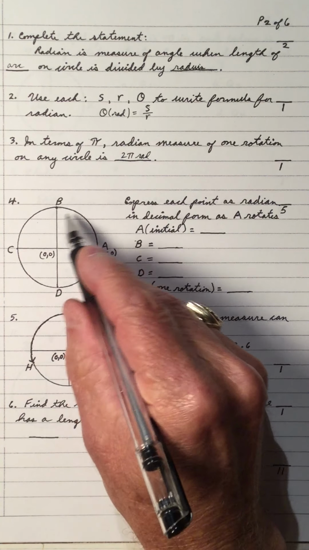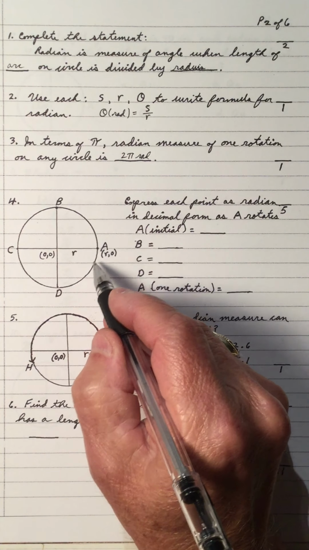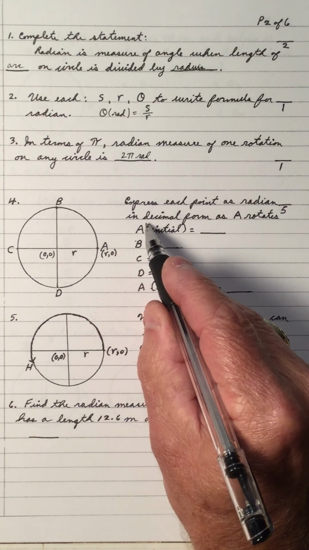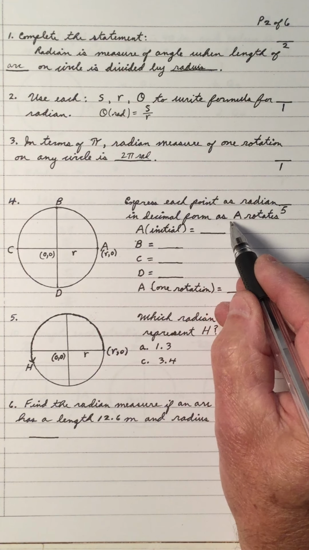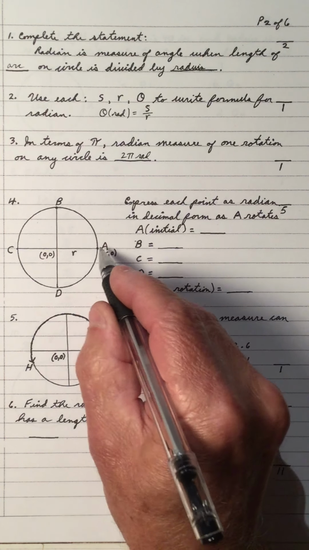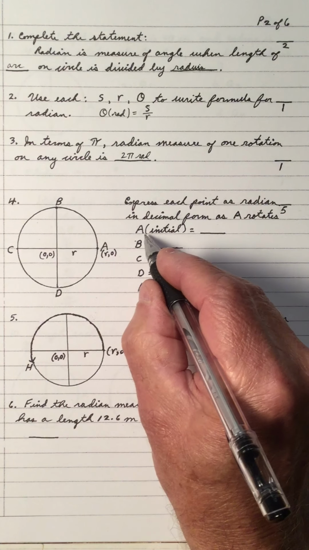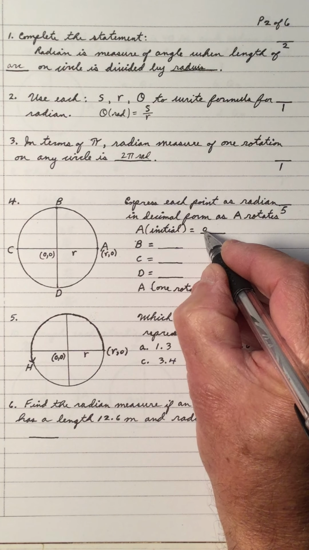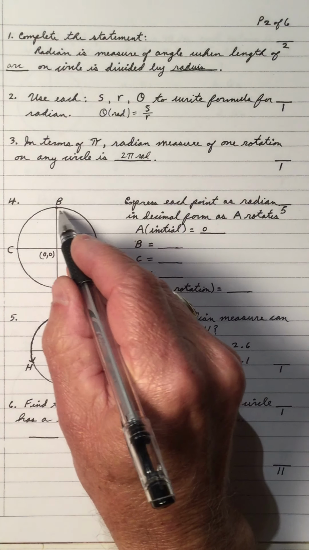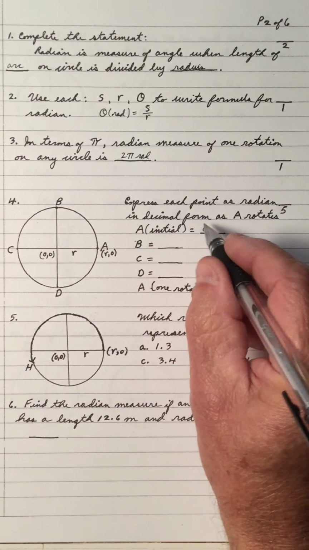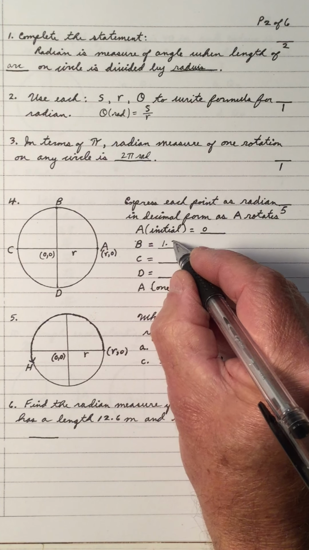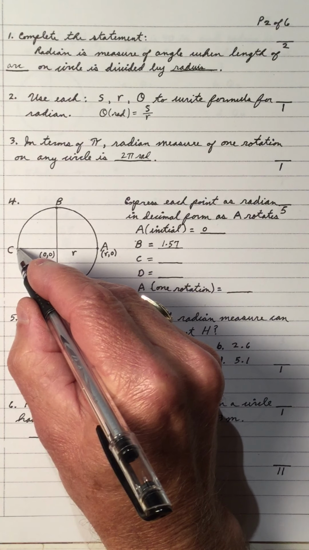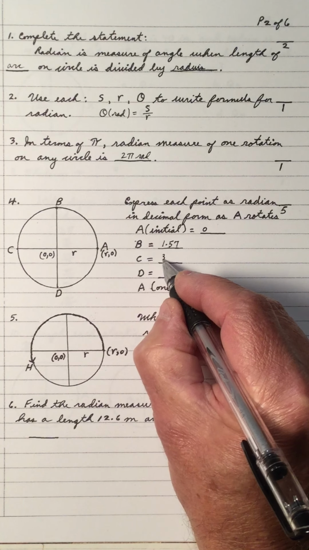Number 4, we have a circle, point A, and express each point as a radian in decimal form as A rotates. And here's A going around. So A initially is 0. B, in terms of a radian, is 1.57. C is 3.14.